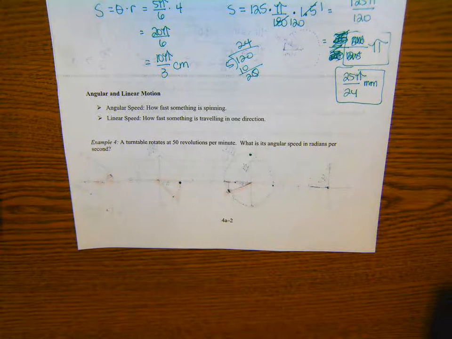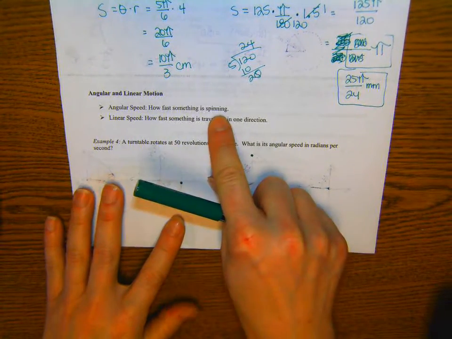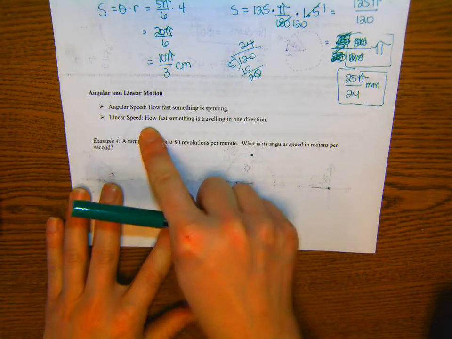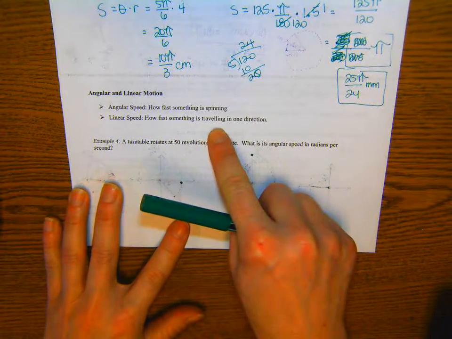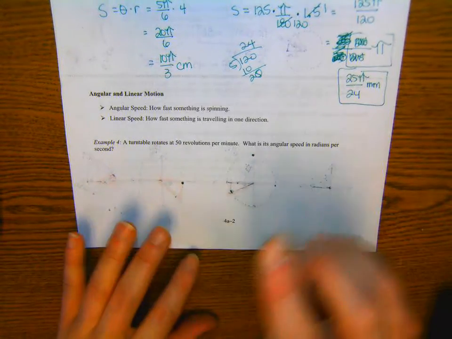What it's telling you is how fast your tires are spinning around. And there's a relationship between that and your miles per hour. Miles per hour is your linear speed. So angular speed is how fast something is spinning. Linear speed is how fast something is traveling in one direction.